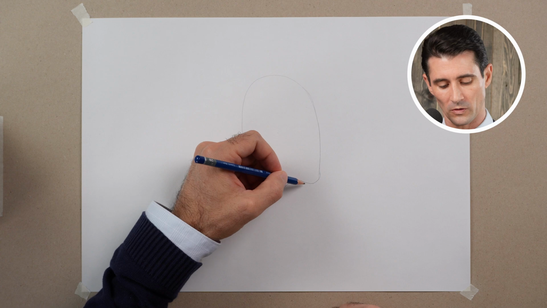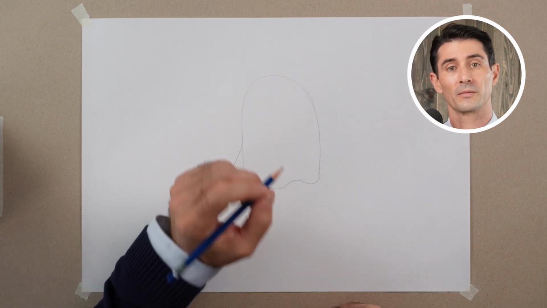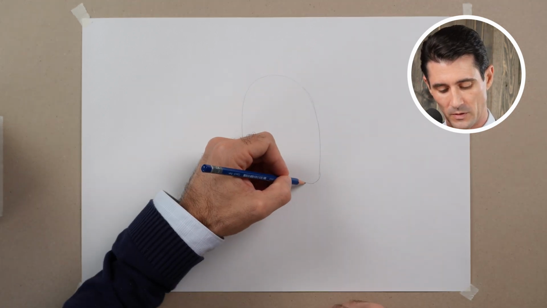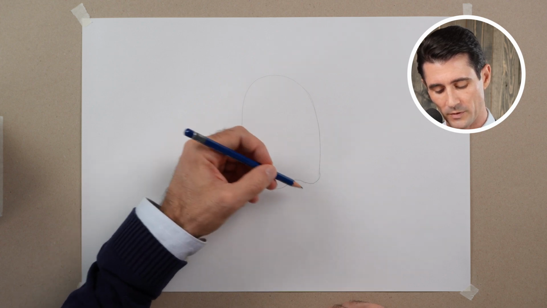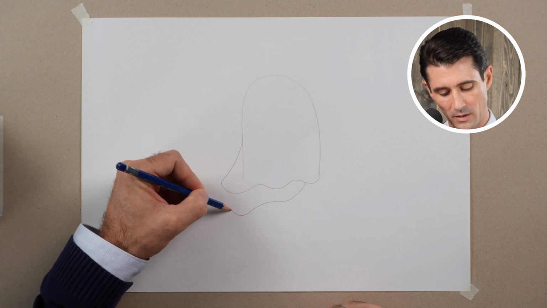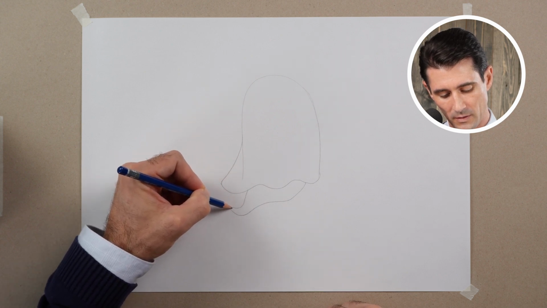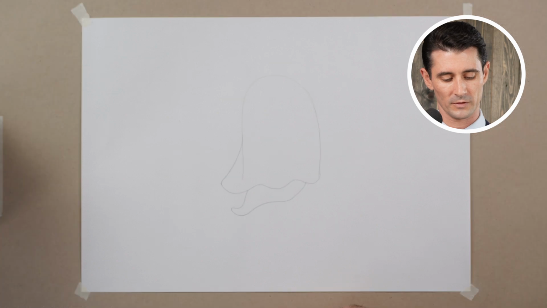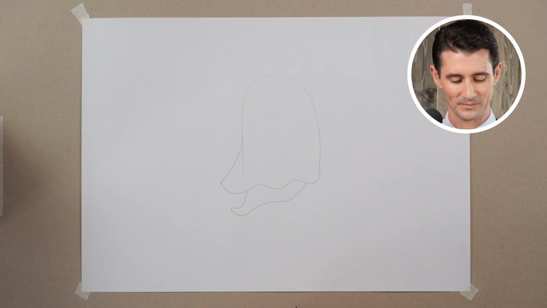Also, I'm going to draw a little bit of a ghost tail with this guy here. So I'm going to take another line. I'm going to start somewhere around here. And there we go. So now he has a little ghost tail.